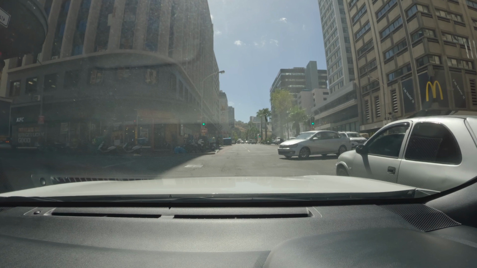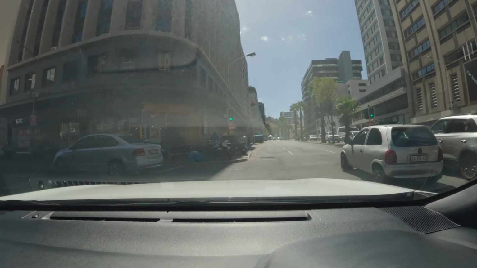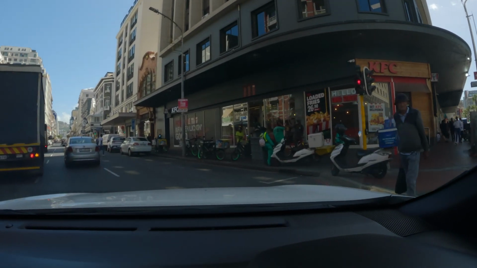Okay, so I have a green light, but that guy just crossed in front of me magically. Nice one. It's hooting. It's not for me. I nearly killed the guy.